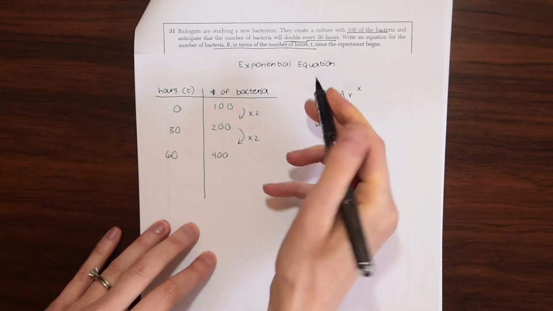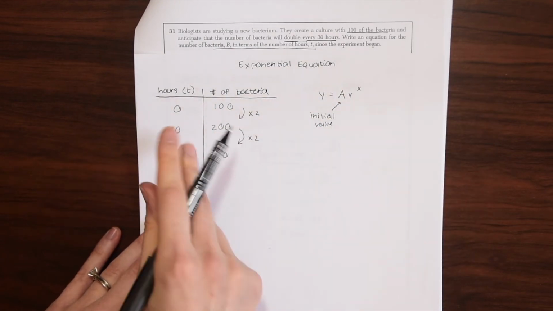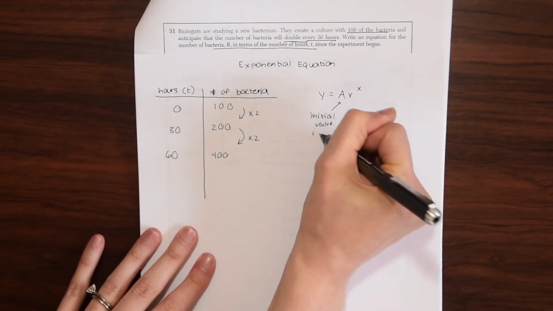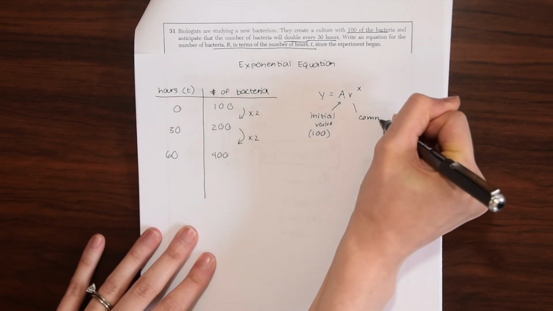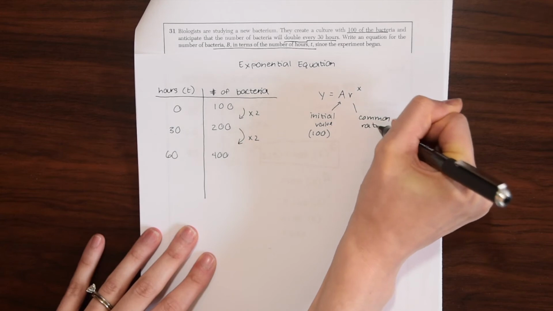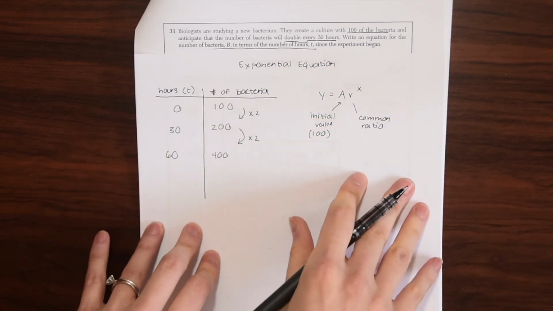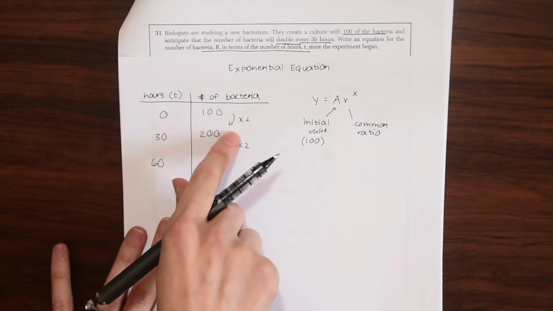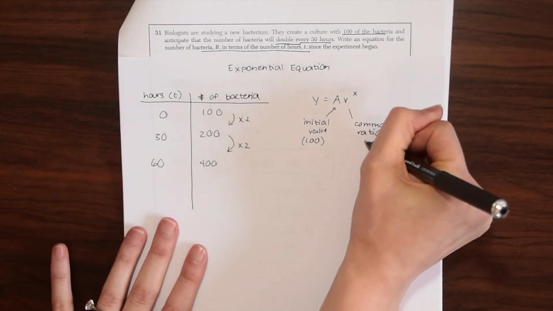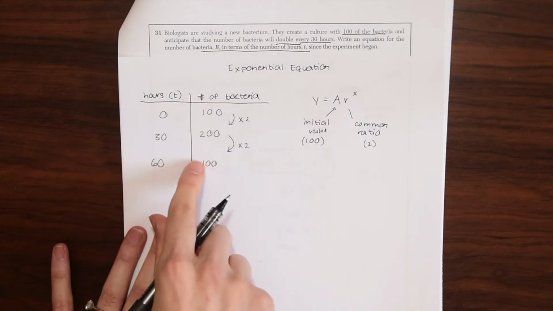which we know is 100, right? Because that's what we have before any time goes by, so we know this is 100. r is the common ratio. So what number are we multiplying by every time 30 hours goes by? What number are we multiplying the bacteria by? That is 2, right? Because it's doubling every 30 hours.